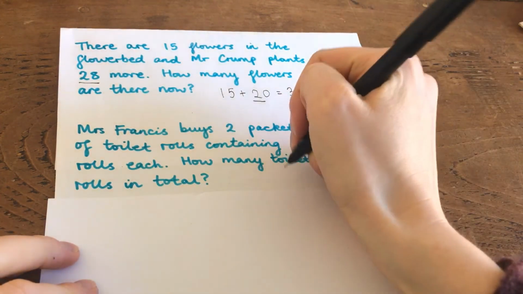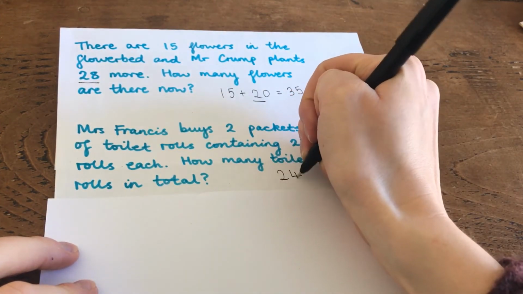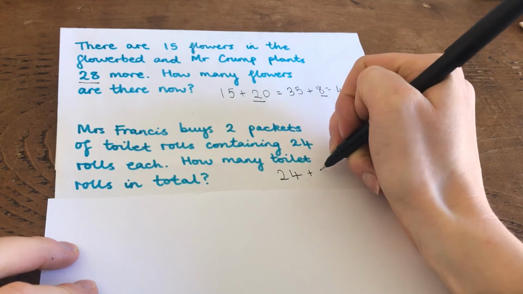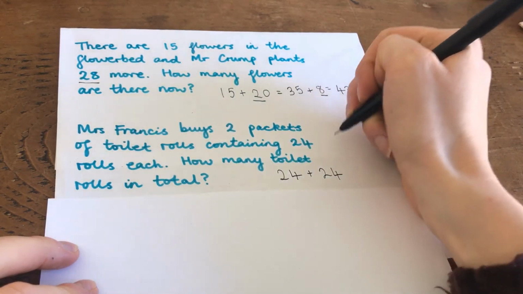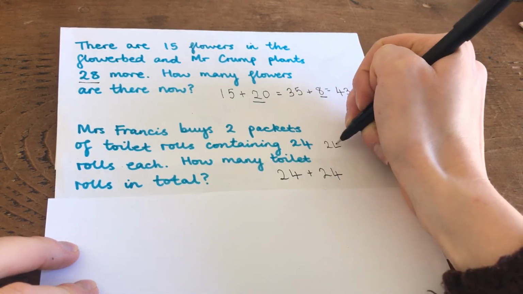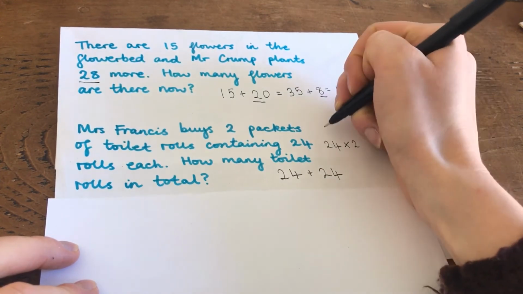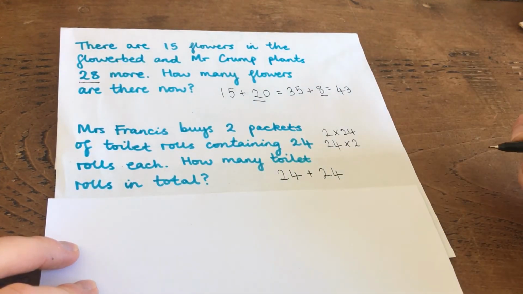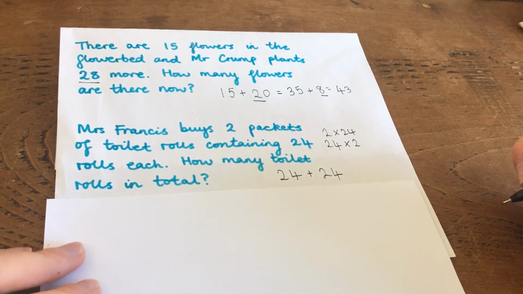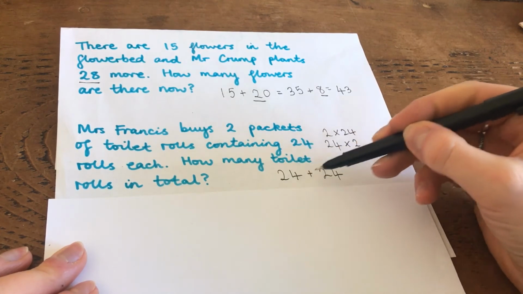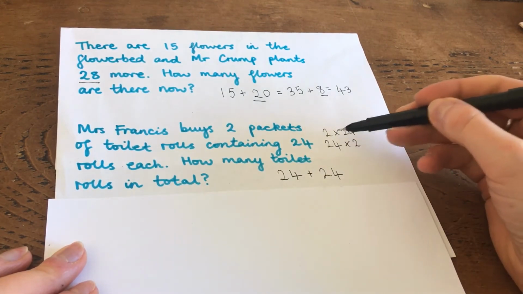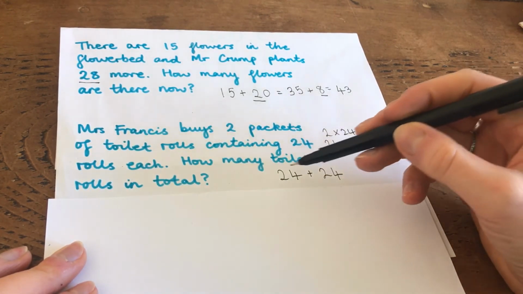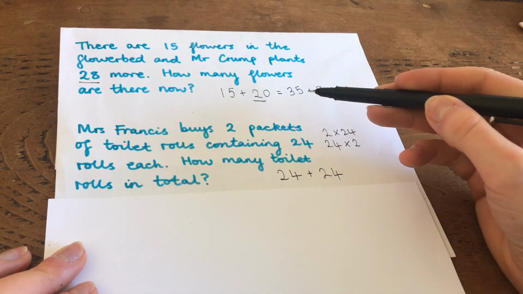We are actually adding a 24 and a 24, or we're doing 24 times 2, or 2 times 24. Because we've got 2 packets, there's 24 in each packet, and we need to find out the total. You can work this out with partitioning. You might be able to work it out easily just by doubling, but you can work it out just like we did up here as well.